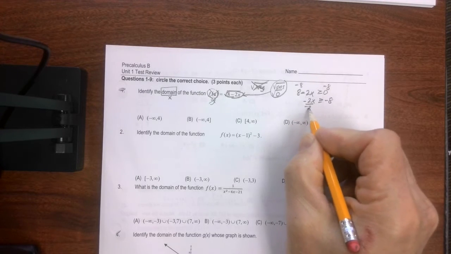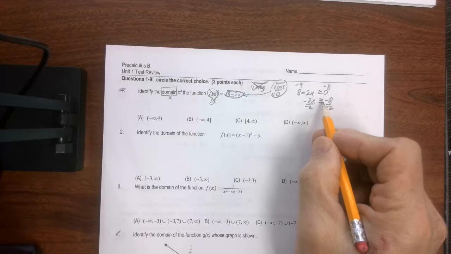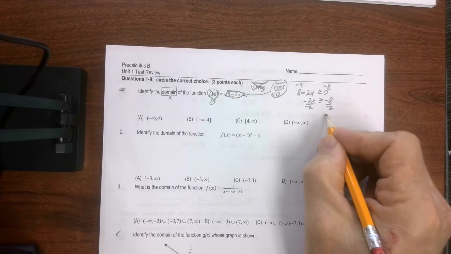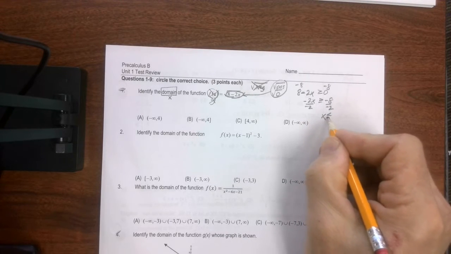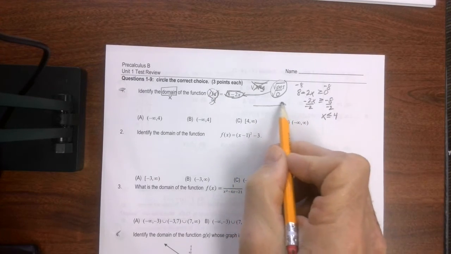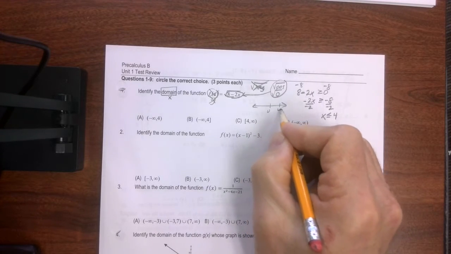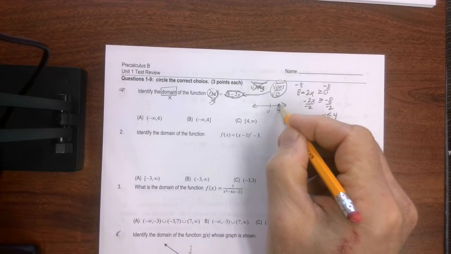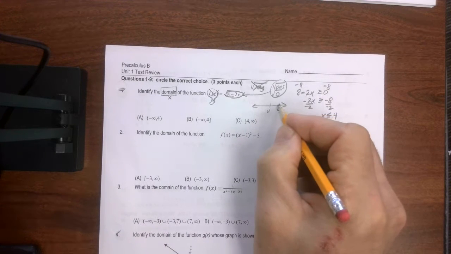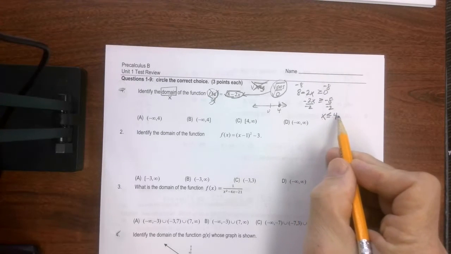Divide by -2. But don't forget, whenever you divide an inequality by a negative, you have to flip the inequality. So that would be 4. Now, if I was to actually take a little look at it, that would be my 0. Here's my 4. It'd be a filled-in circle, which means bracket, up. And always read from the letter to the stuff.